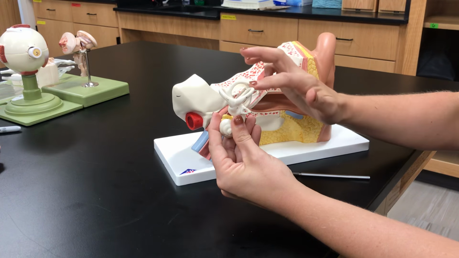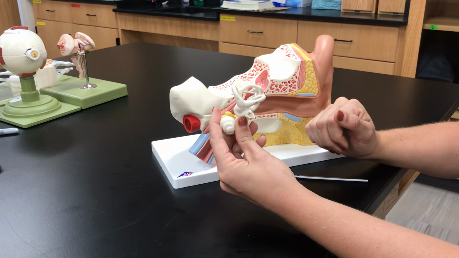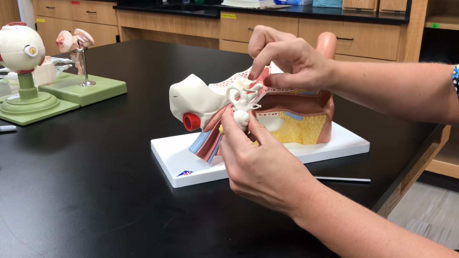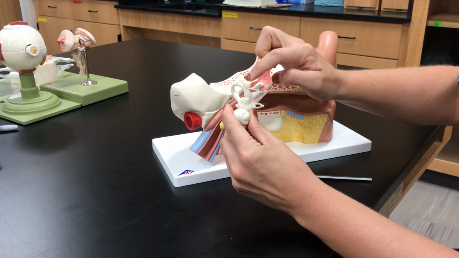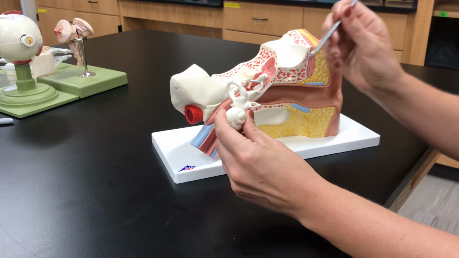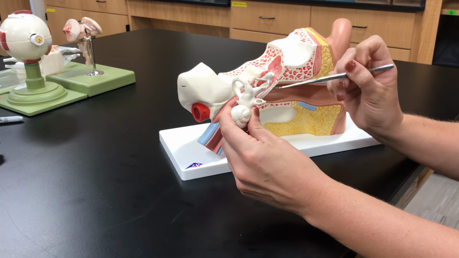So your semicircular canals, you can see there are 3 of them and they're at right angles to one another. If you see these little enlargements near the base of the semicircular canals connected to the vestibule, this is called the ampulla, and each semicircular canal has an ampulla.